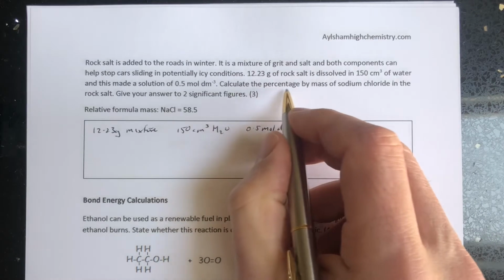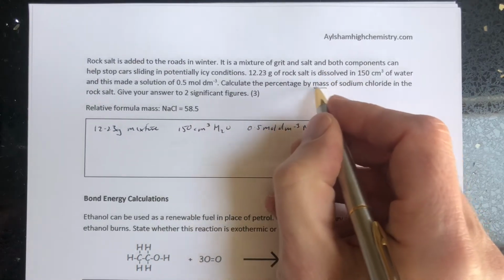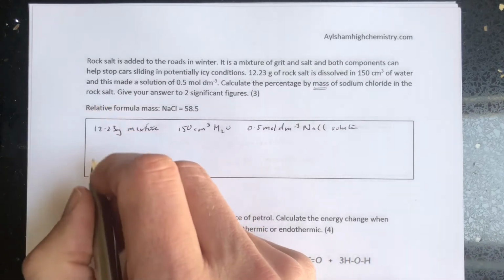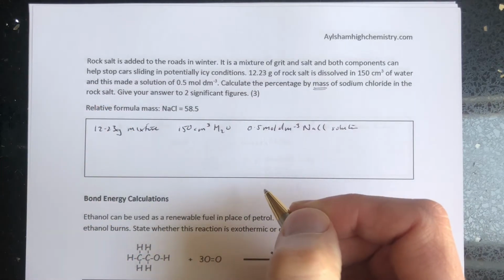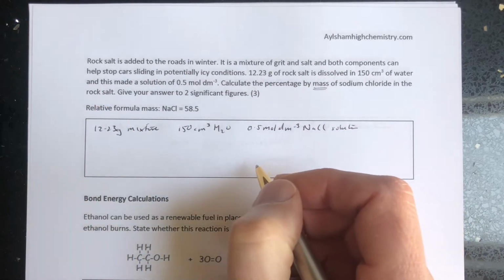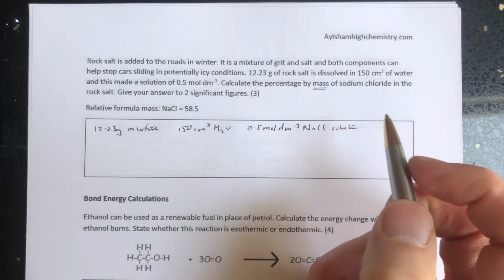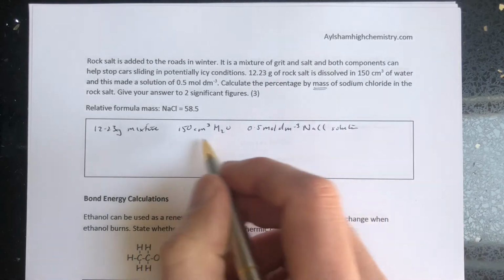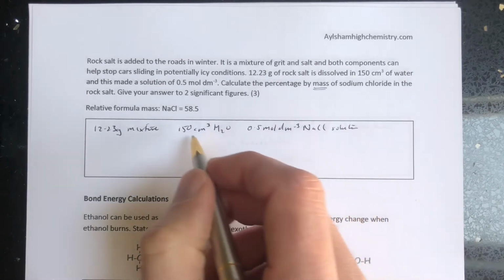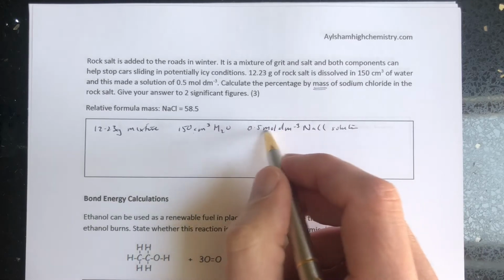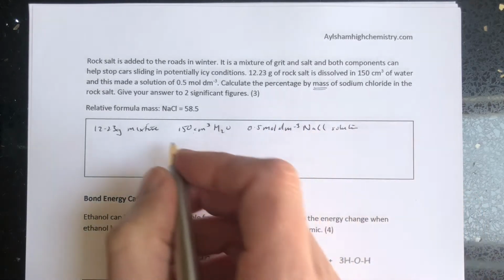Now we want to calculate the percentage by mass of sodium chloride in the rock salt. So the first thing we're going to need to do is work out the number of moles of sodium chloride, because we can go from moles to mass. So to do that, we need to look at the information we've got here and pick the right moles equation. So we've got a volume of water and we've got a concentration of the solution.